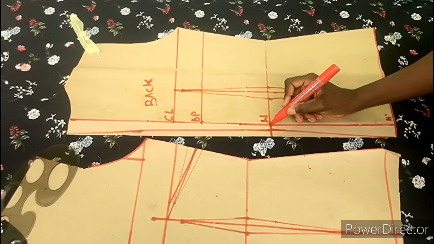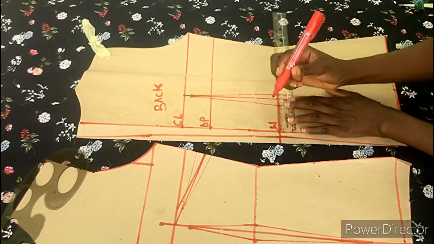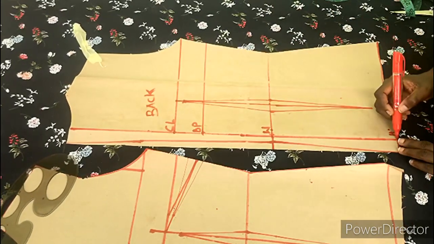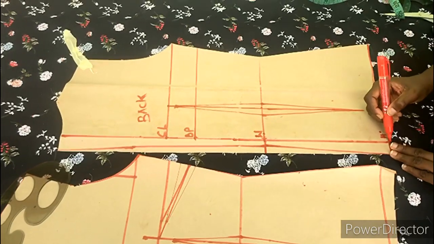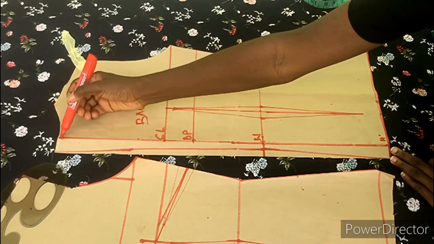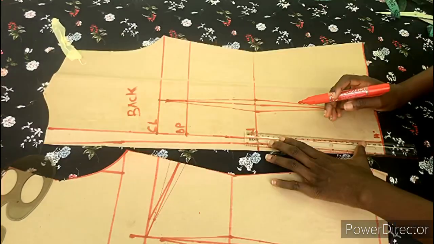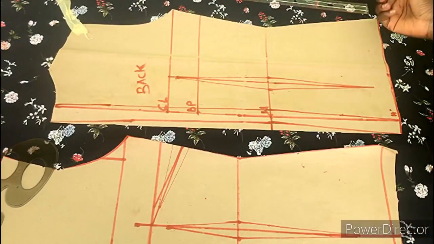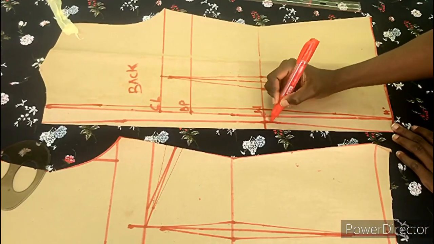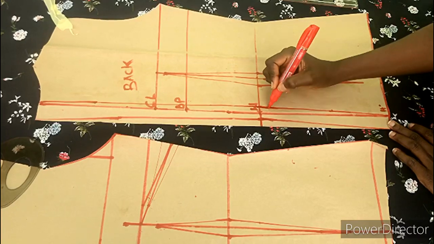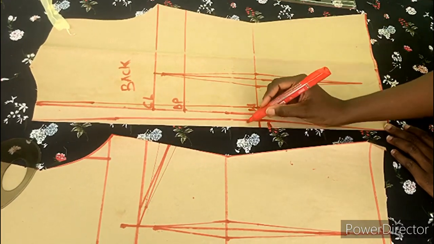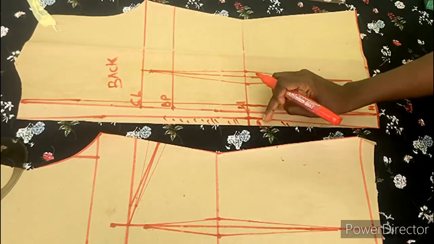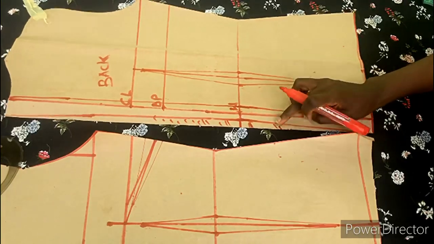Also from this second line, I'm going to be coming in by half of an inch, mark it, and also connecting it to this end of this corner on this line, and also connecting it to the end of this corner. So that's it guys, this is our new zip allowance here and here, this line and this line. So we are going to cut away this part, we don't need it. These 2 lines are now our zip line.